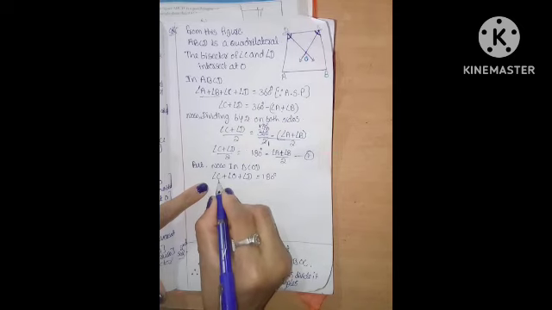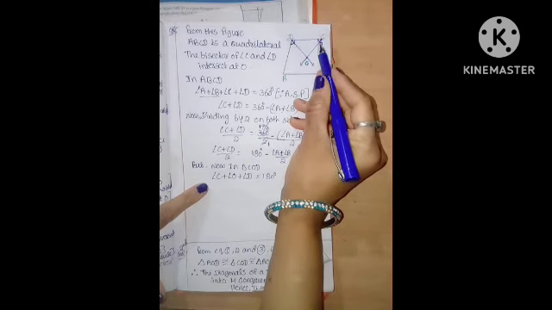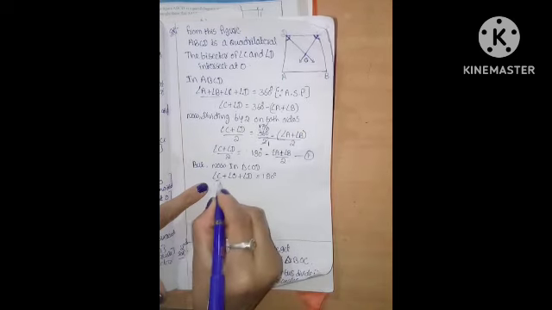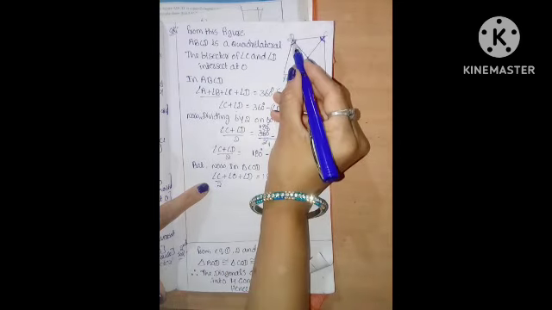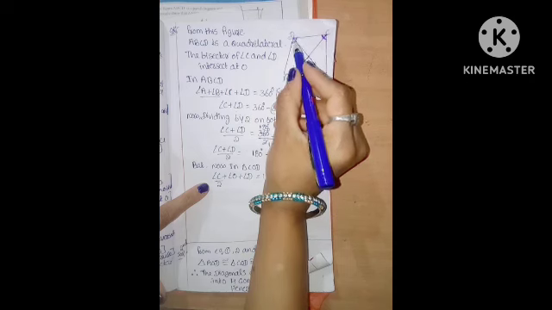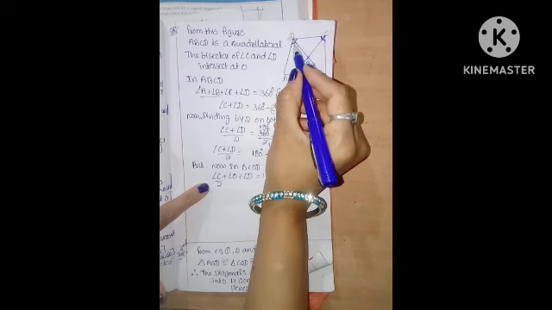Here angle C is not the full angle, it is half only, divided by 2. So angle C by 2. Angle D is also half. In the triangle we want only this part of the angle; the other part is not included.